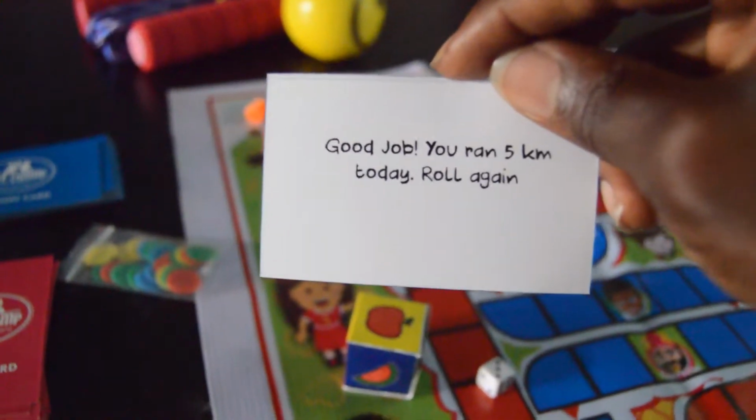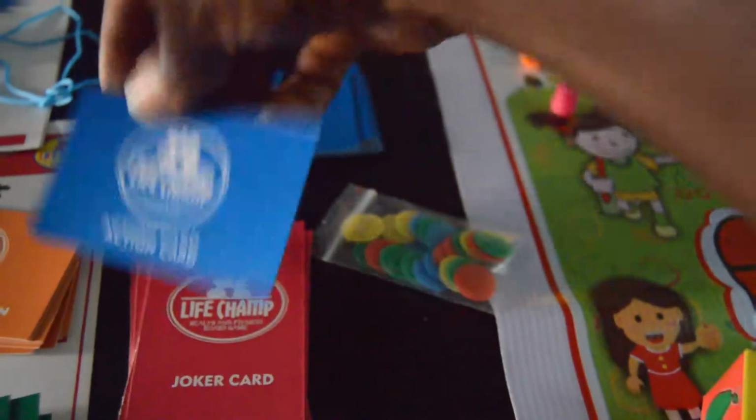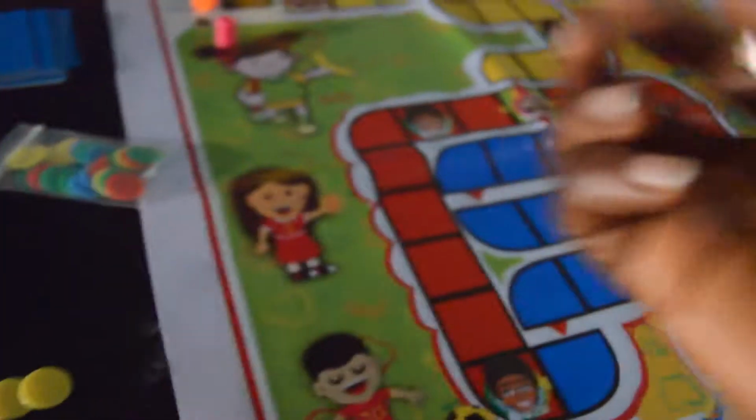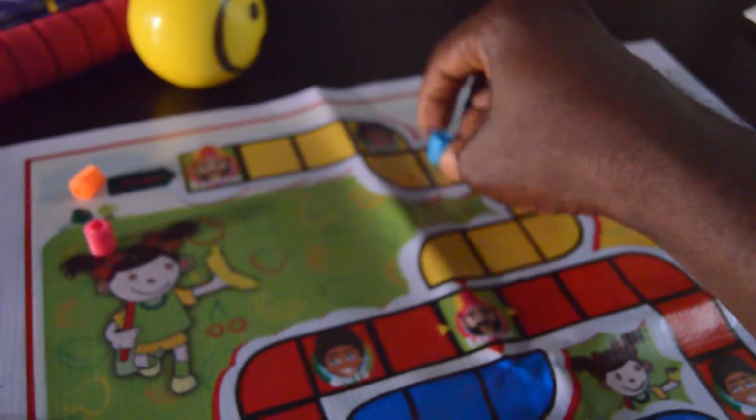Good job, you run 5 kilometers, then roll again. Alright, you put this card at the bottom of the pile. Now the player is supposed to roll again to follow the instruction. So you follow the instruction. 3. Player counts 1, 2, 3.